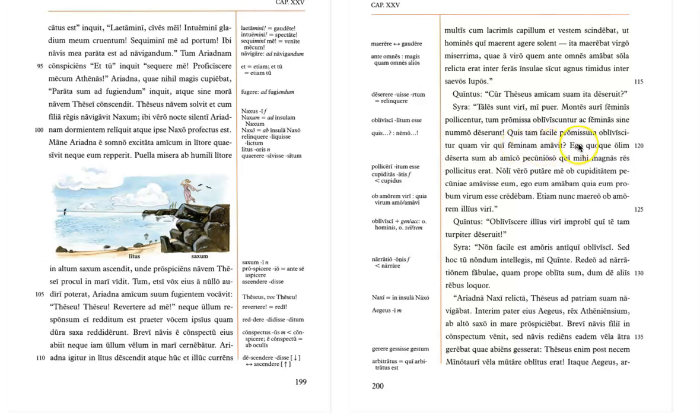And then, let's see, I guess this is referring to Sira. She says, I too was once abandoned by a rich man who had promised me great things. So I too, ego quoque, once was deserted, was abandoned by a rich man, ab amico pecunioso, who had promised, pollicitus erat, me many things.